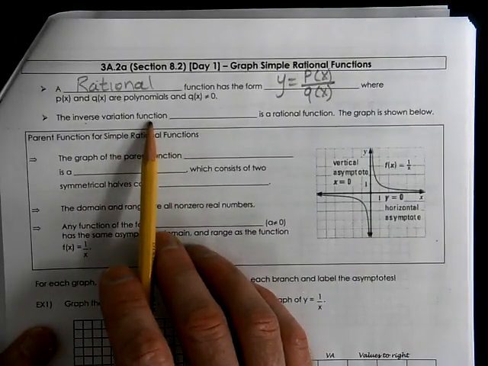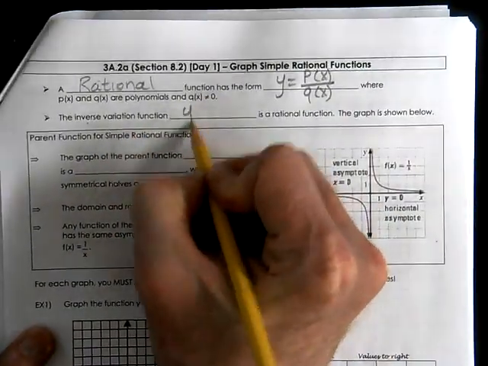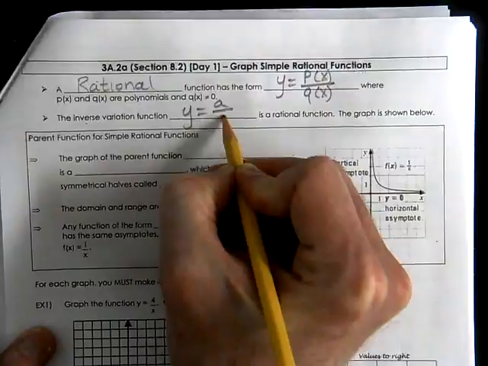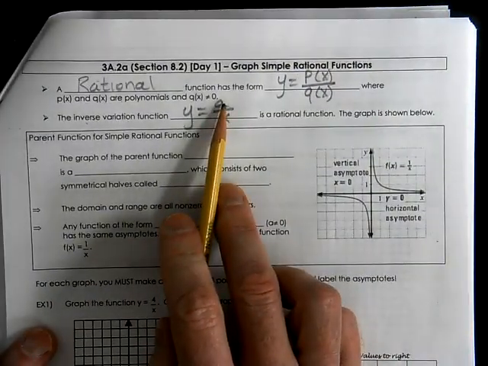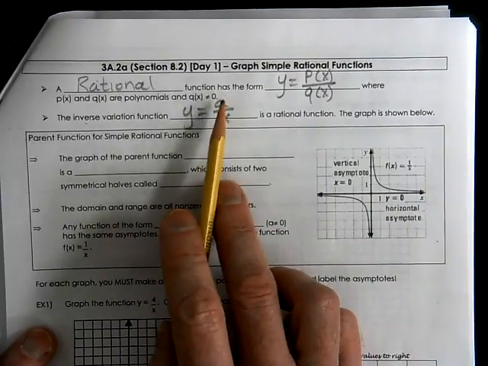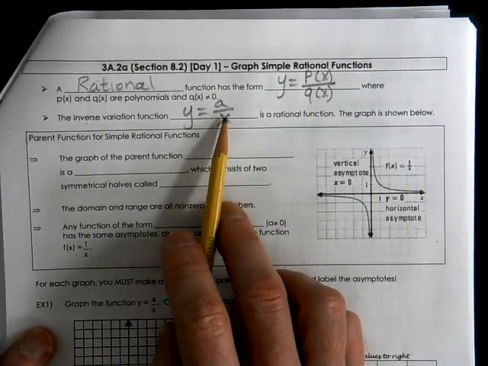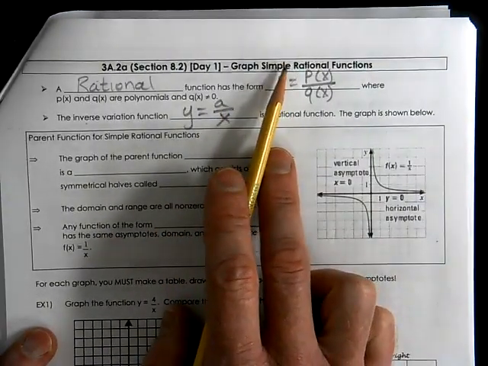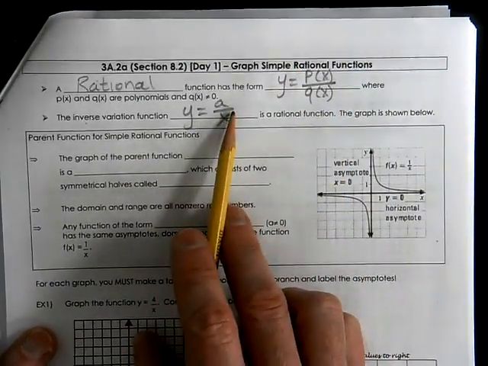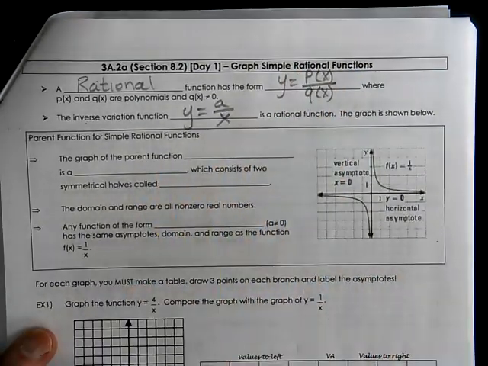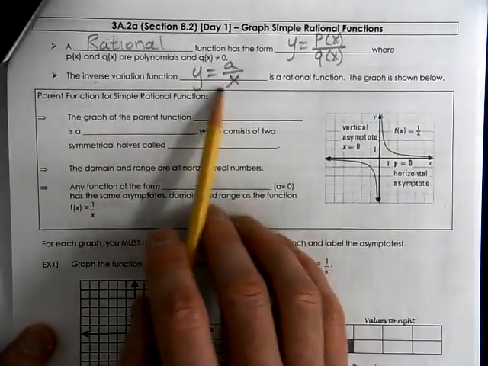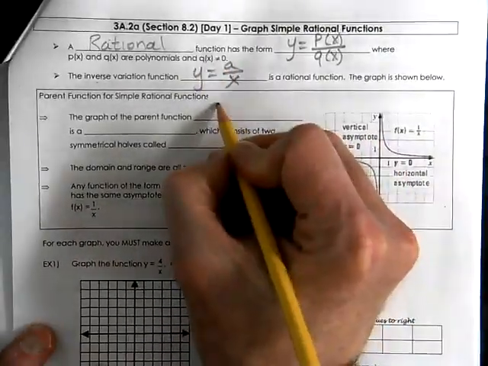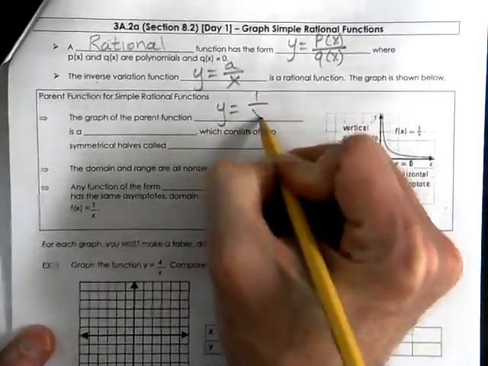The inverse variation that we've been working with has looked like a over x, where a is your constant. So we're not having an x value in the numerator. That's what makes these simple rational functions. So we're going to talk about graphing. The parent function, the most basic one that we can come up with, is when the a value is 1.